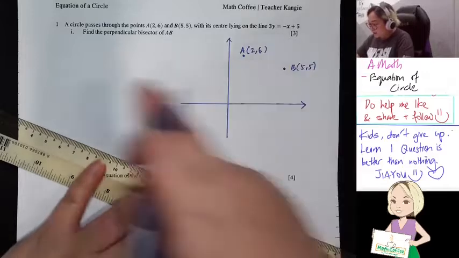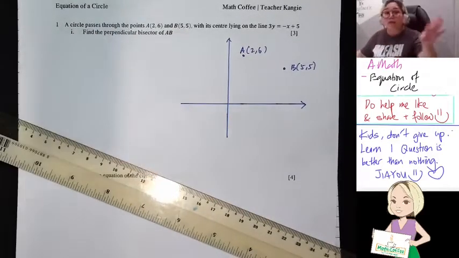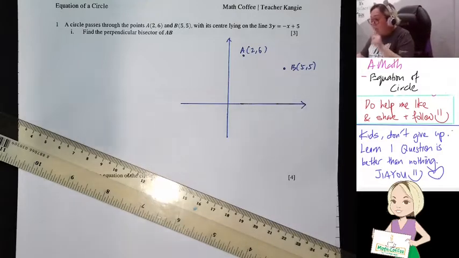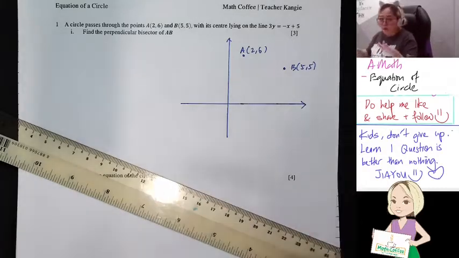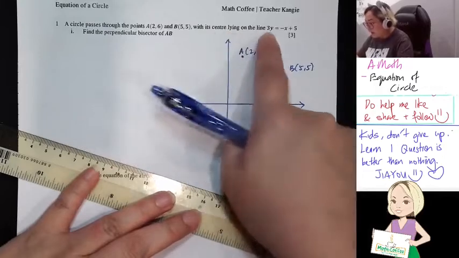Then after that they say the center lies on a line. A common mistake is students see 2 points and think, oh, that's the diameter, so the midpoint will be the center. No such thing, unless they tell you that it is a diameter. If not, it only means that these 2 points are on the circle, but it is not the diameter. Then they tell you that the center lies on the line blah blah blah.